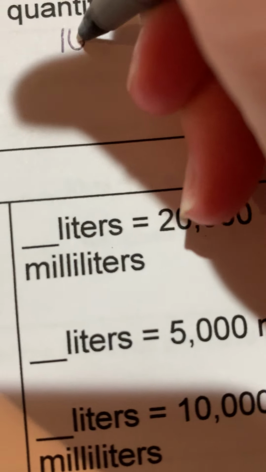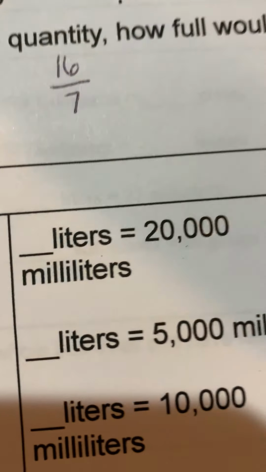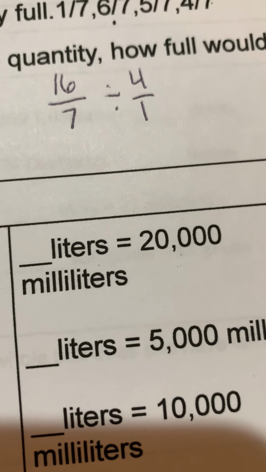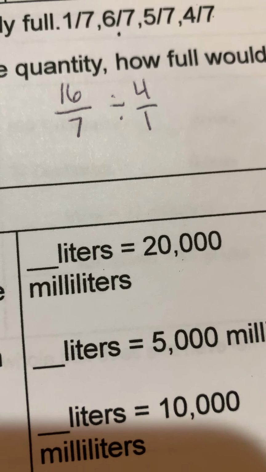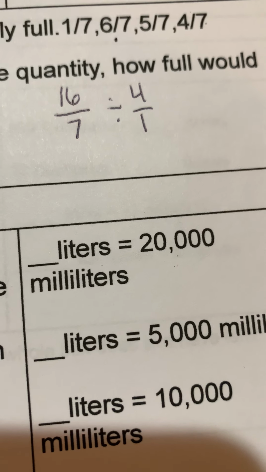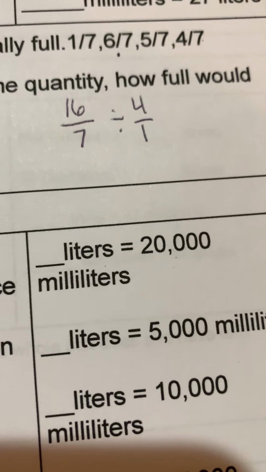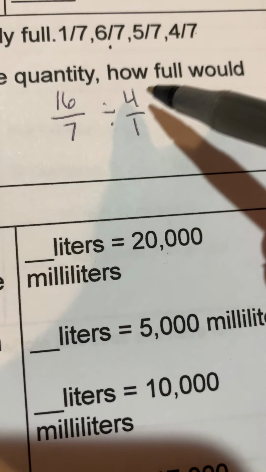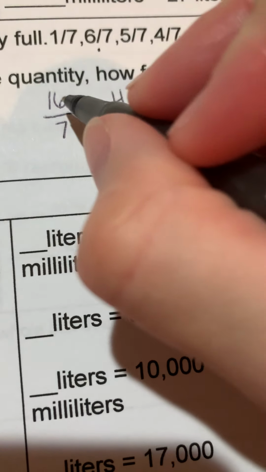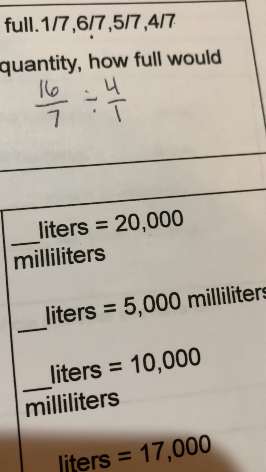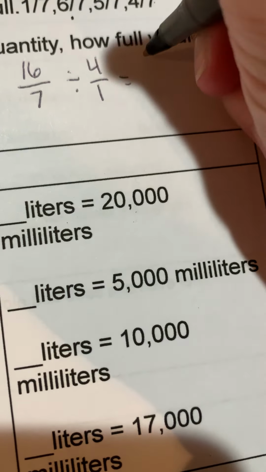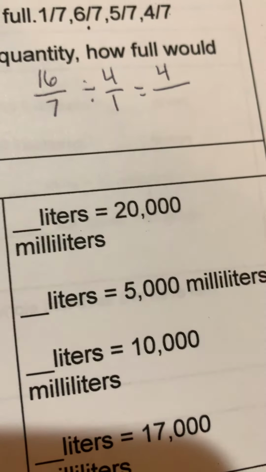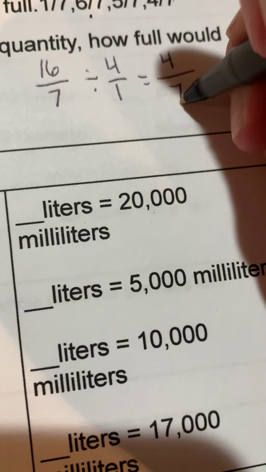So we take our 16 sevenths and we're dividing by 4/1. We can make this easier for ourselves, and we can make it a multiplication problem, or we could solve like this. So if we did 16 divided by 4, that equals 4. 7 divided by 1 equals 7.